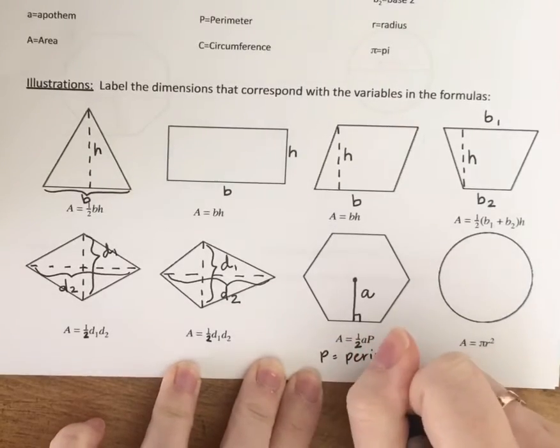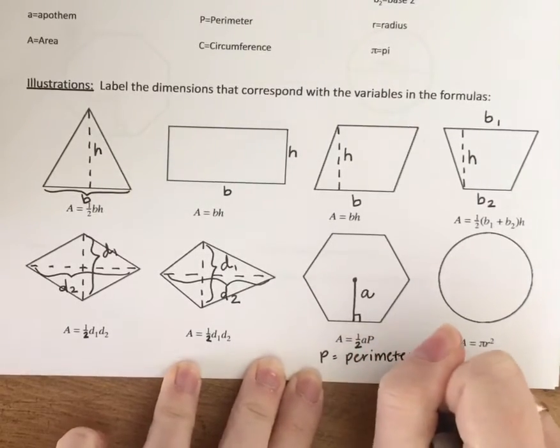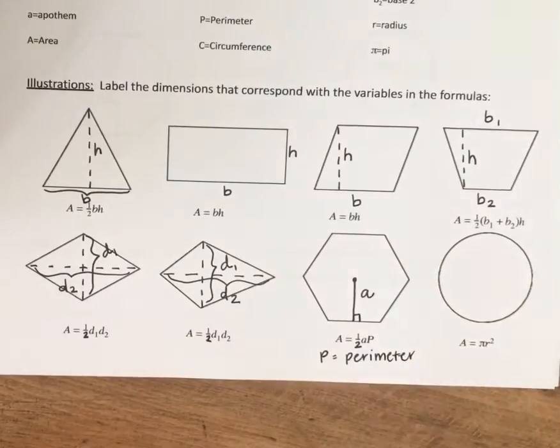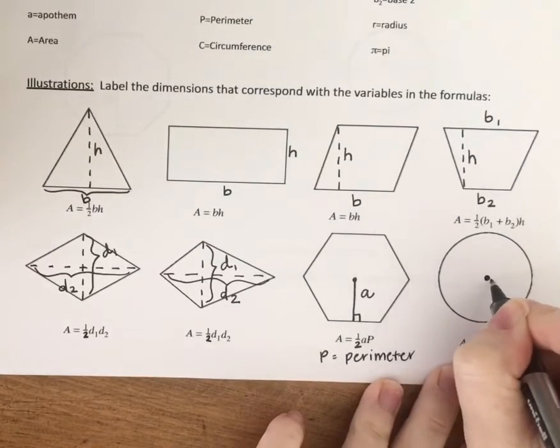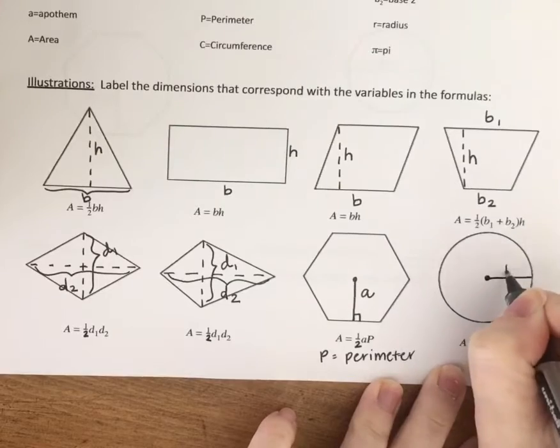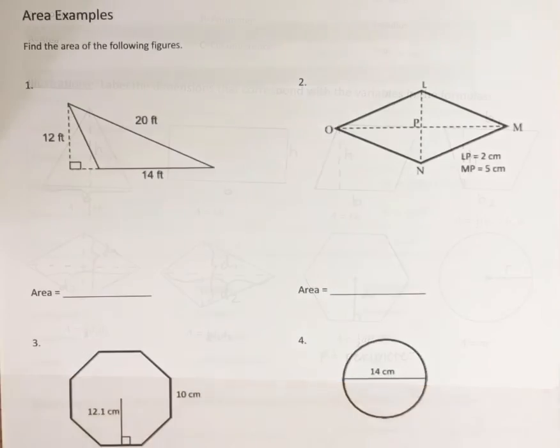So whatever your side length is, you would just add that up with however many sides you have, okay? And then lastly, our circle area equals pi r squared. The only thing that we have in here is the radius from the center to the edge of the circle. All right, here are our 4 examples that we will go through.